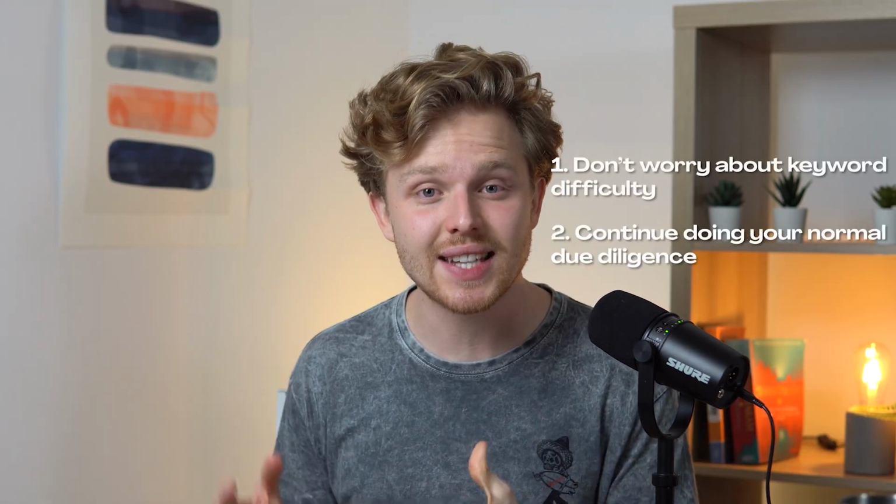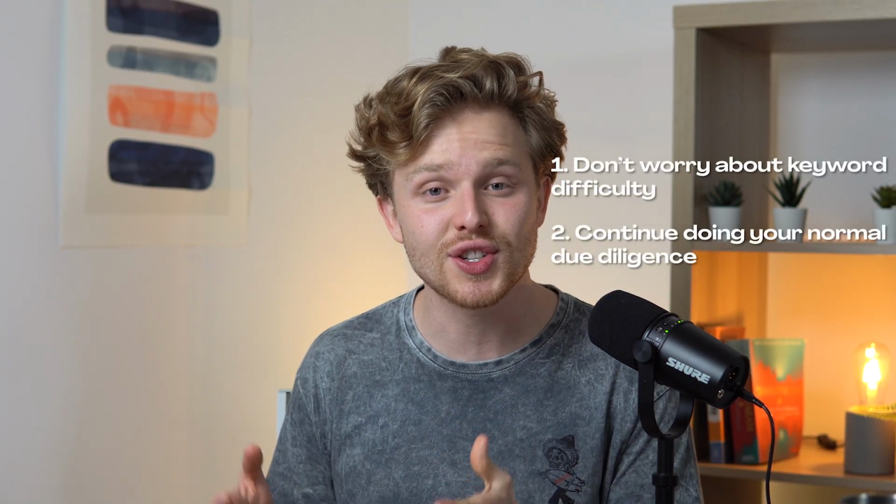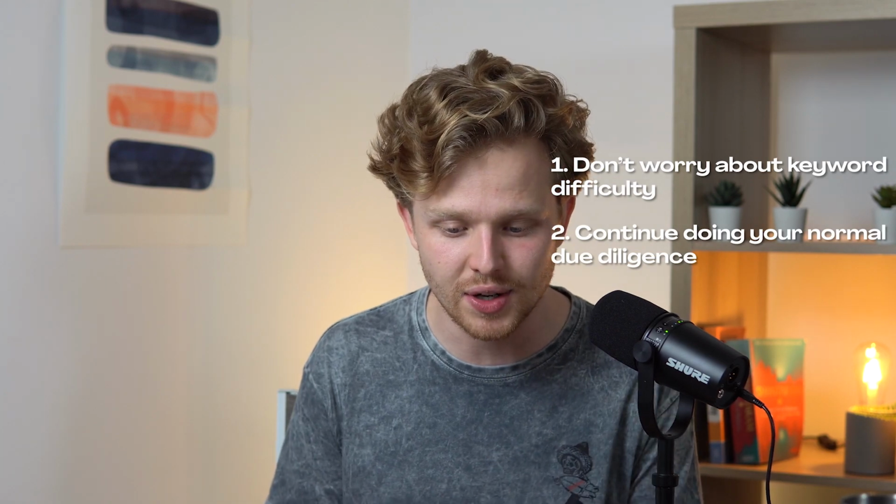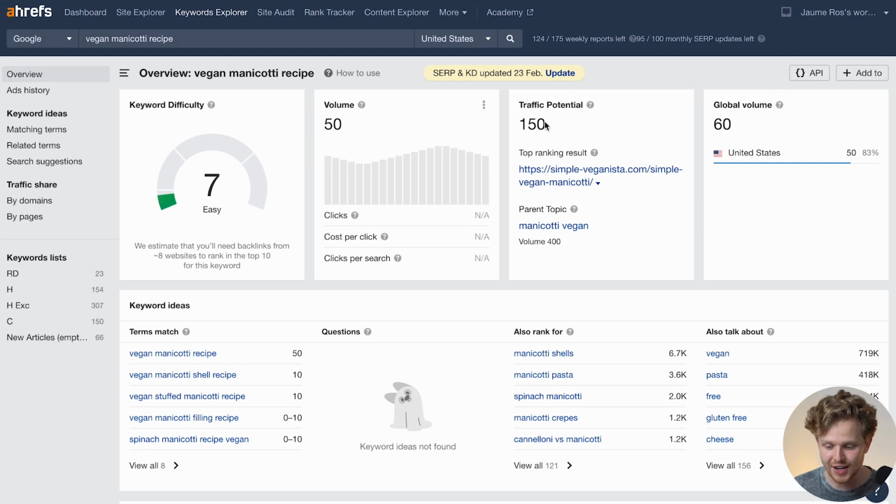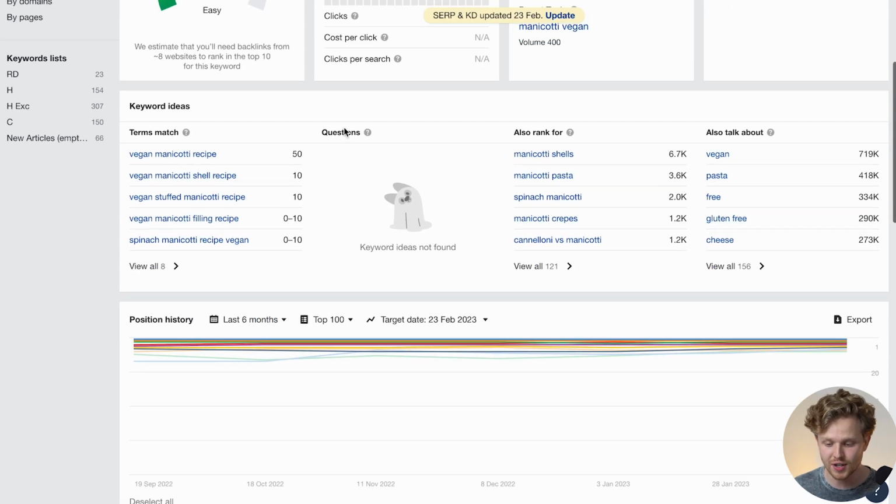Now, the second thing is to continue doing your normal due diligence just like you would for any other type of keyword. So make sure you open up that keyword and check that the traffic potential actually makes sense when you're looking at the volume for the keyword that you're trying to target.